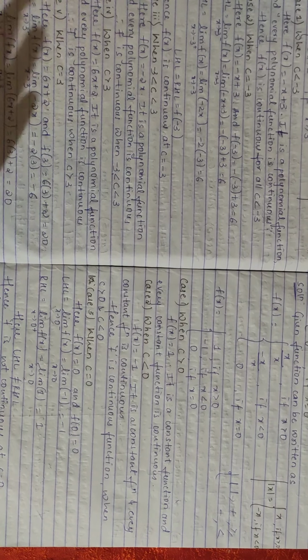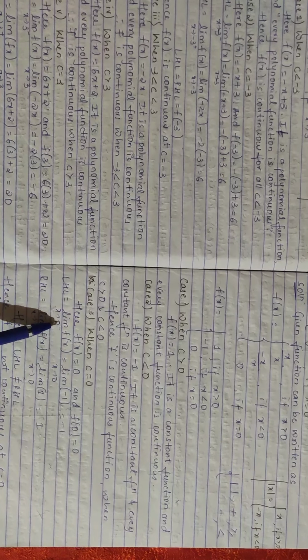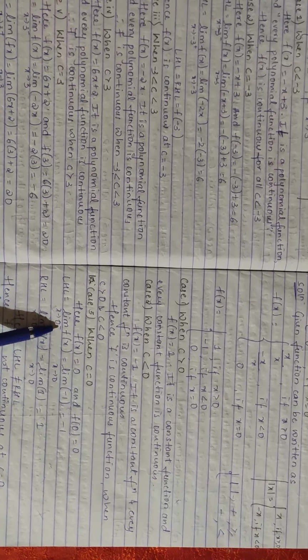LHL means I have told you less than. So limit f of x as x tends to 0 minus, the LHL superscript will be minus.